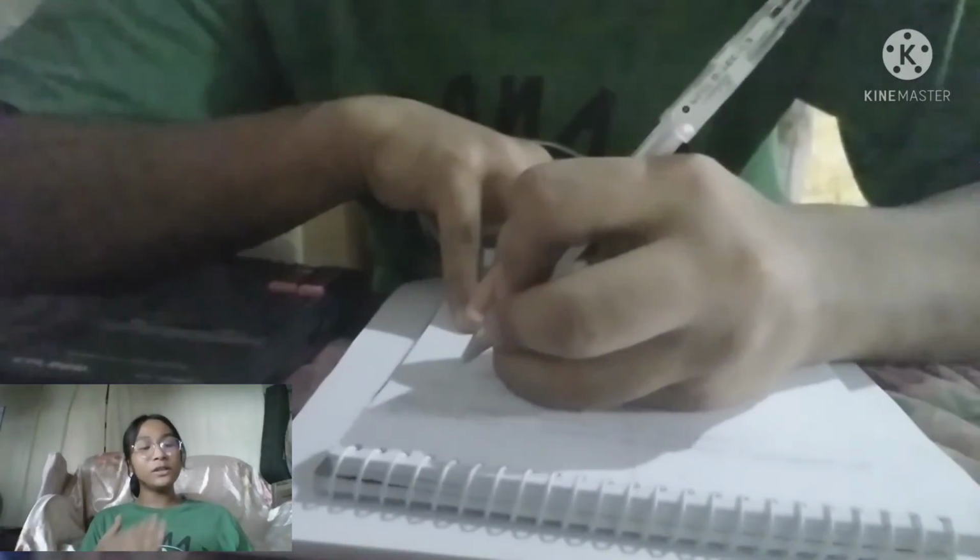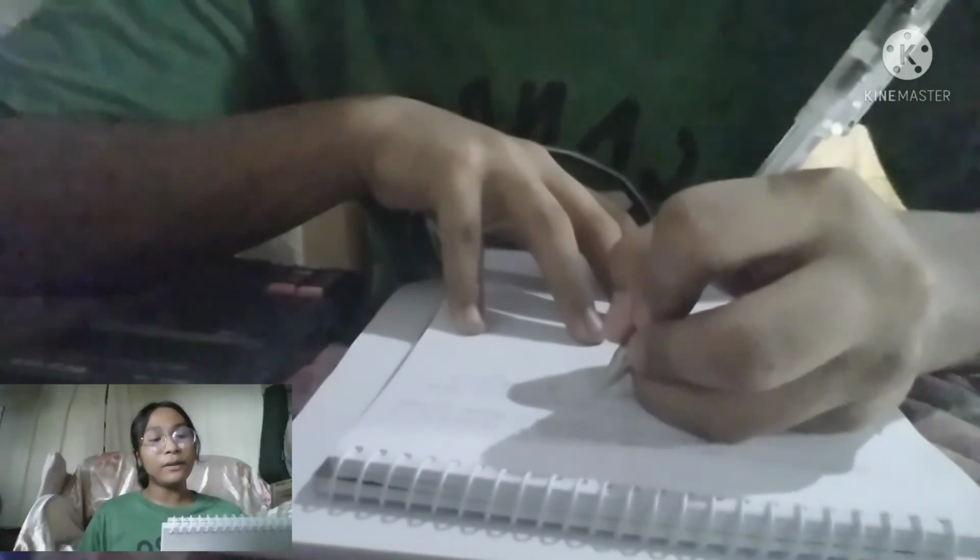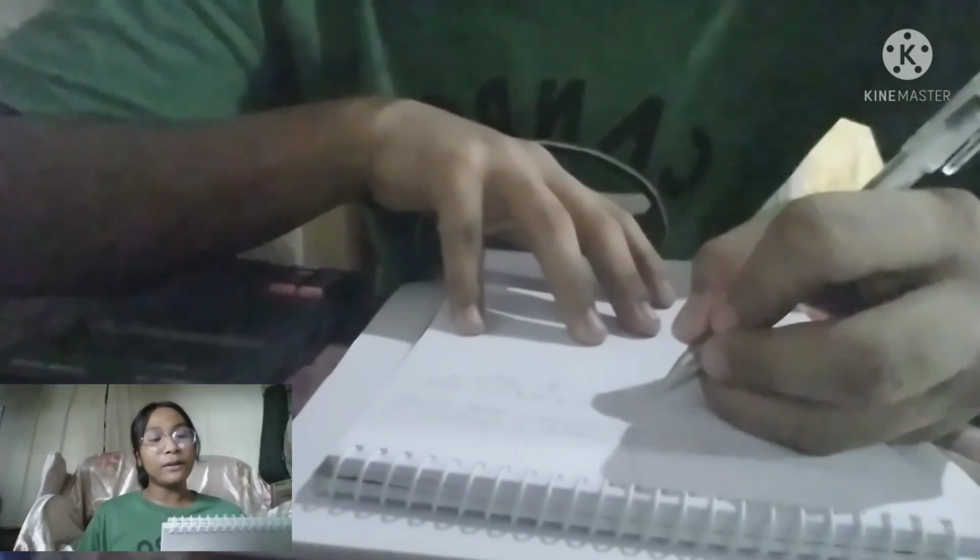So, yung dalawa nating nakuhang sagot, yung 0.6915 ay i-minus natin dito sa 0.0228. Kapag minus natin yung dalawa, ang magiging answer is 0.6687. Para makuha natin yung percent, ita-times natin siya sa 100.